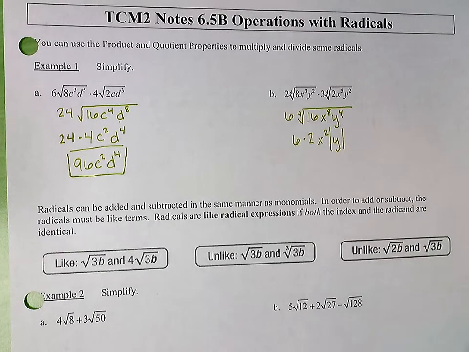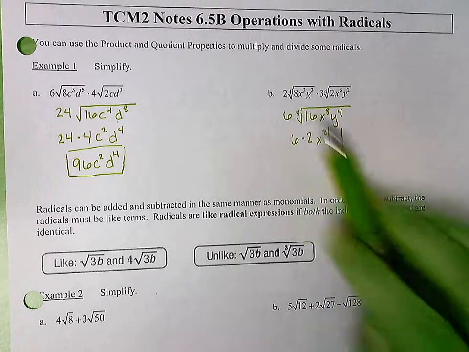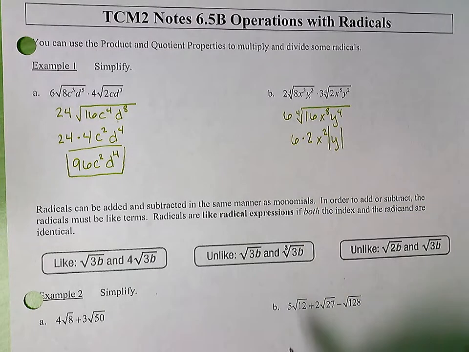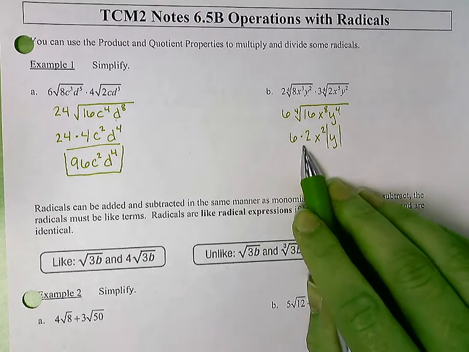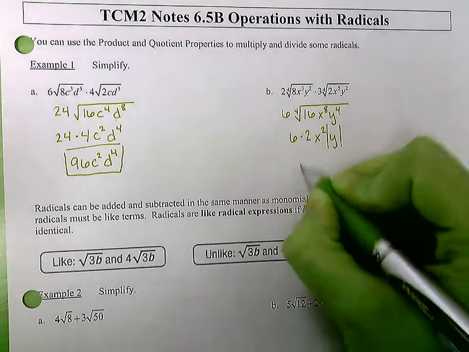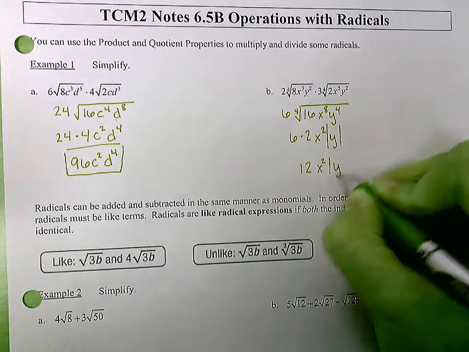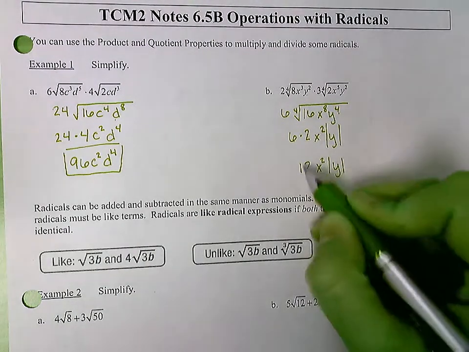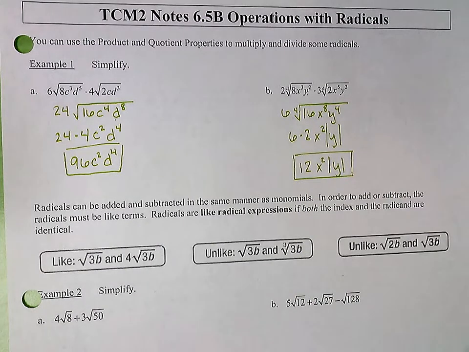That y needs to be in absolute value symbols because it's odd. I had an even power, an even root, and I ended with an odd power. Now I can multiply together 6 and 2. That's 12. I have x squared and the absolute value of y. Not so bad.